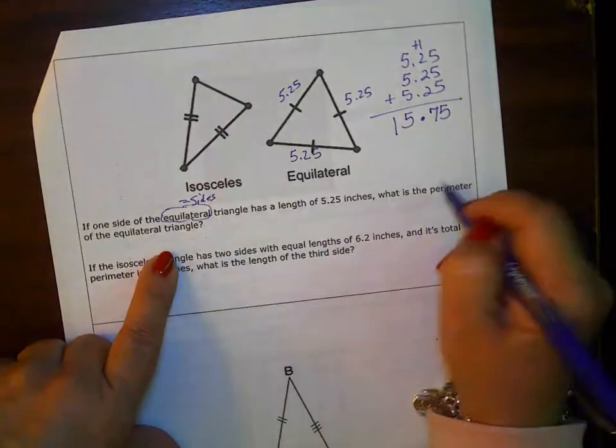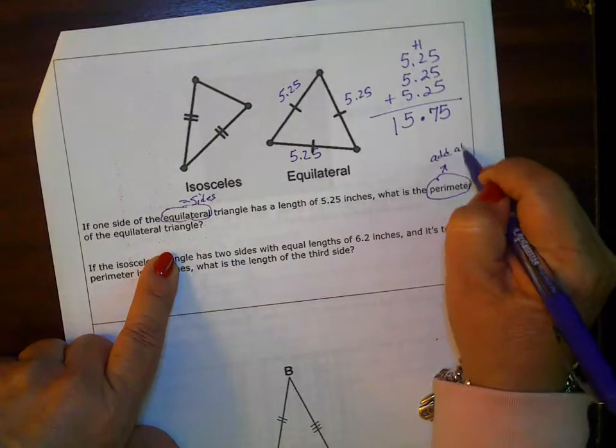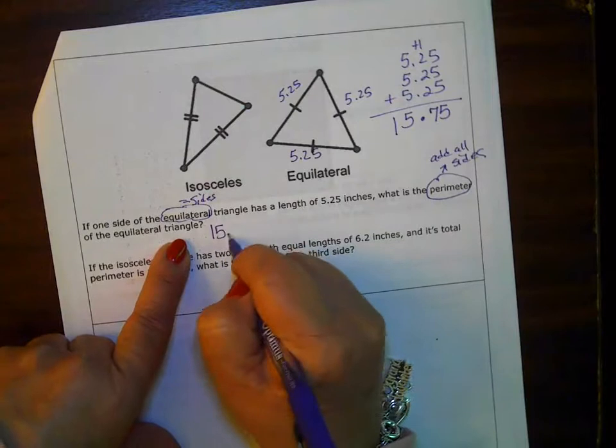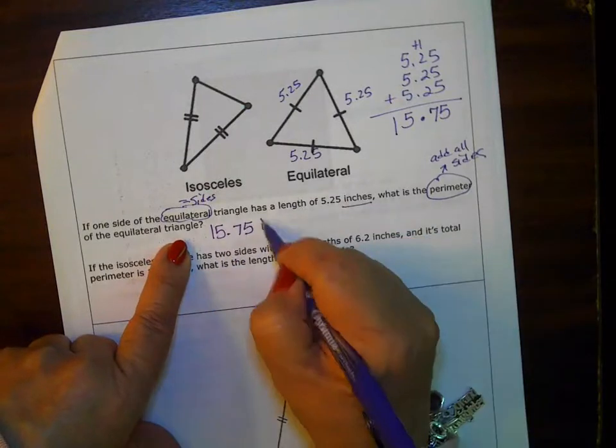So what is the perimeter? Circle perimeter. This is going to be all sides. So the perimeter here is going to be 15 and 75 hundredths, and it's measured in inches.